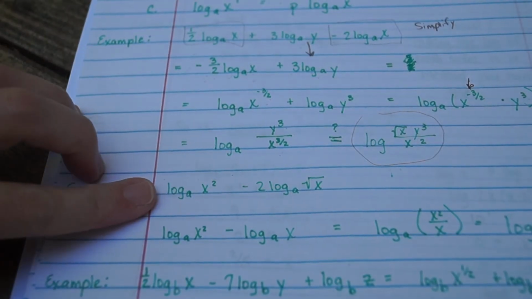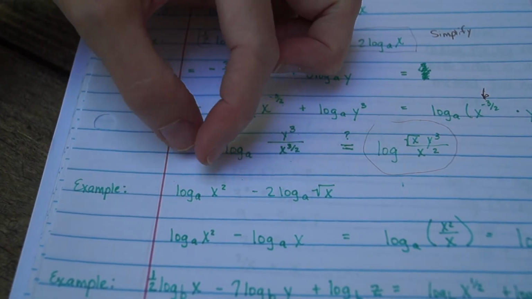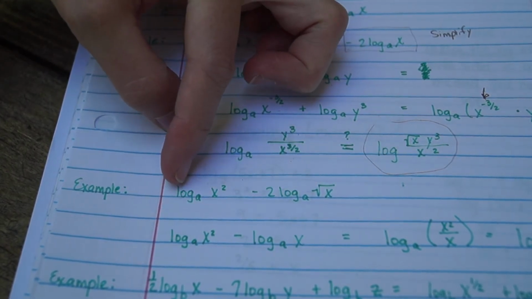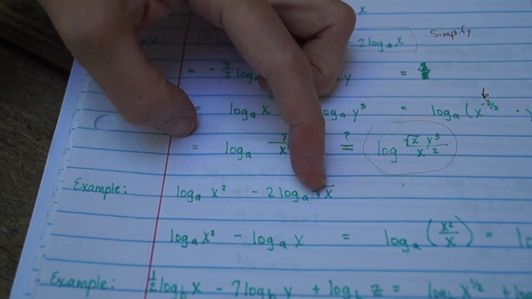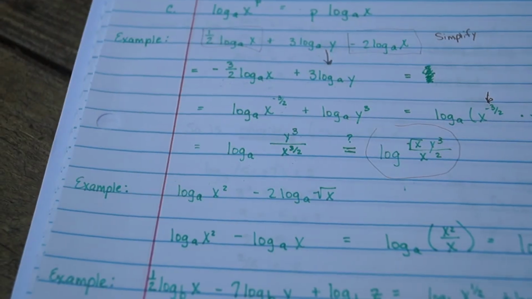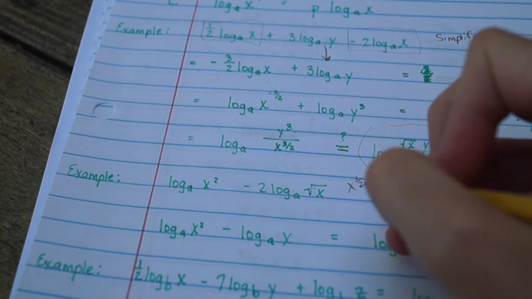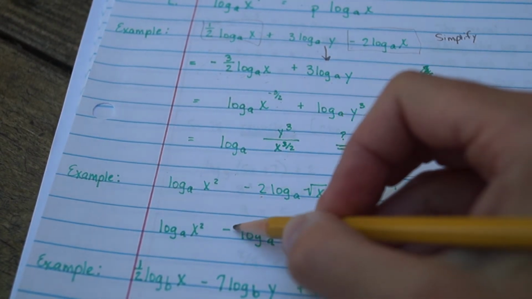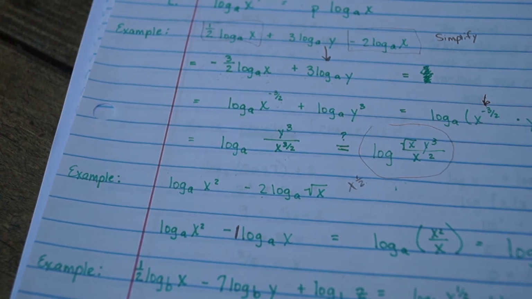Example 2 gets a little simpler. Again, they have the same base, so these are the same. In fact, what I did first was I took my exponent here, that square root of x is an x to the 1/2. So in my head, I called this x to the 1/2, and I did 1/2 times the 2, which gives me 1 log base a of x.